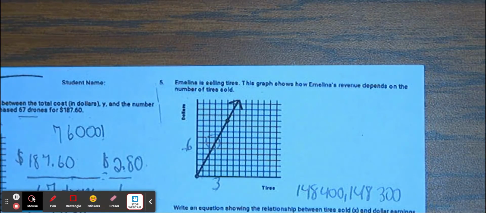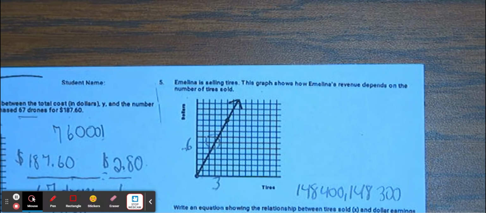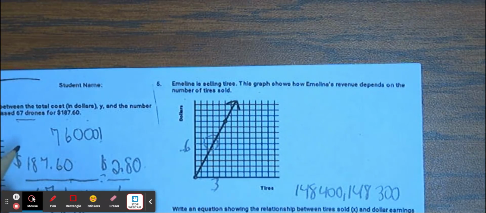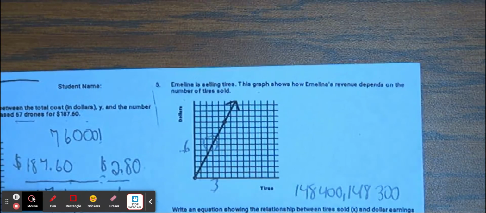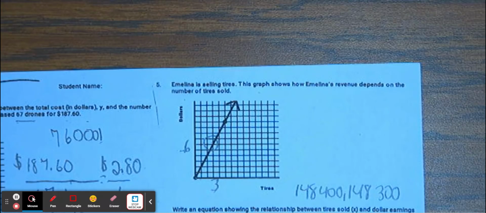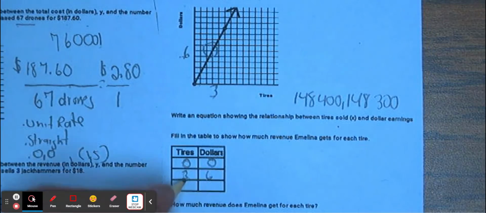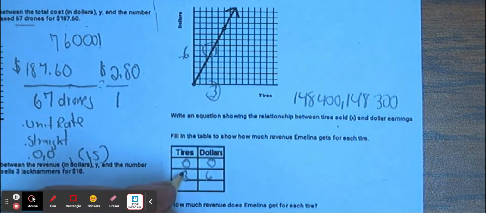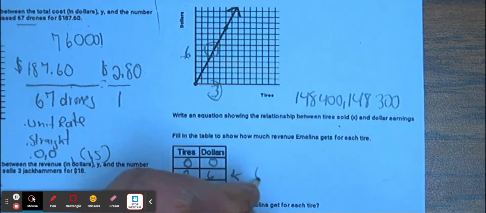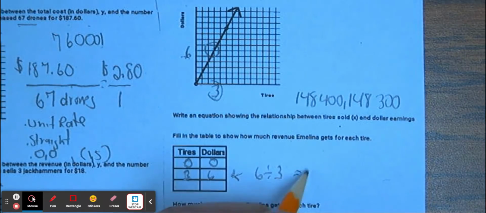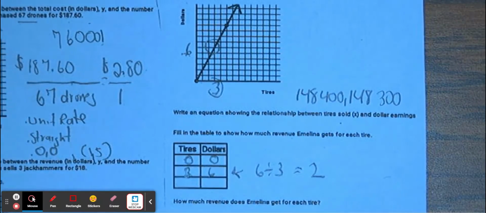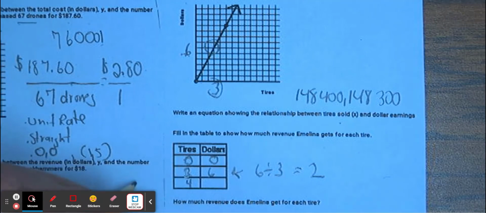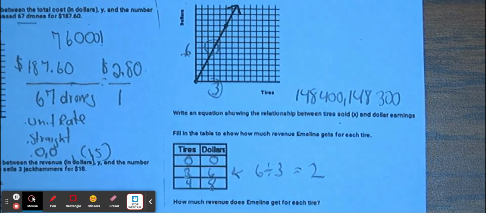So I come down here. I'm going to do the table first. 0, 0. 3 tires cost $6. Well, that relationship, if I take y divided by 3, is times 2. So if I put 4 here, that means I would pay $8 for those.